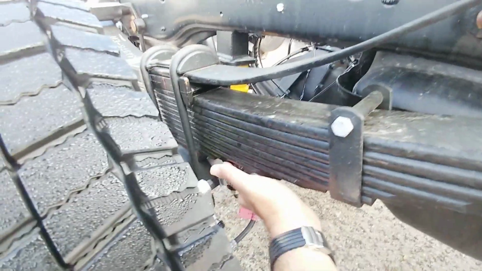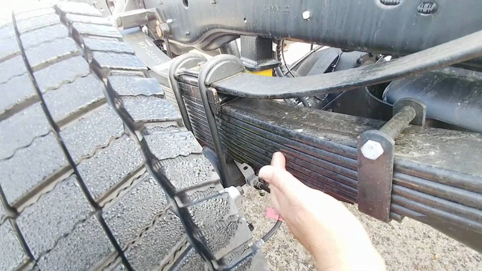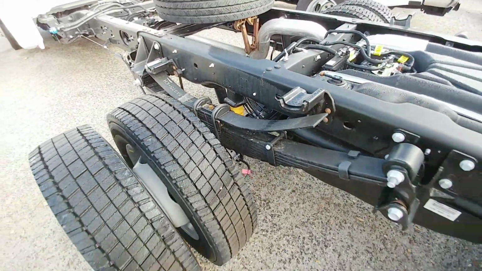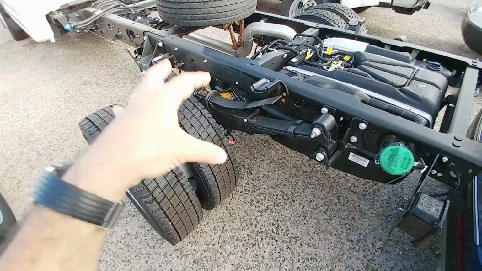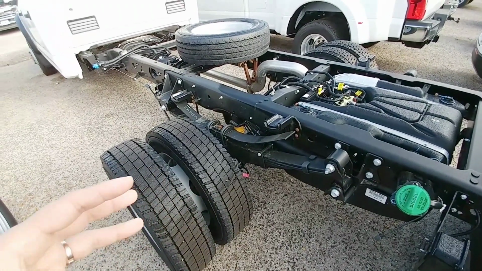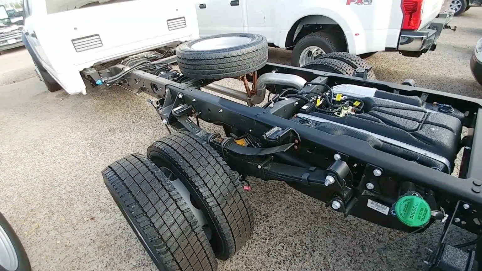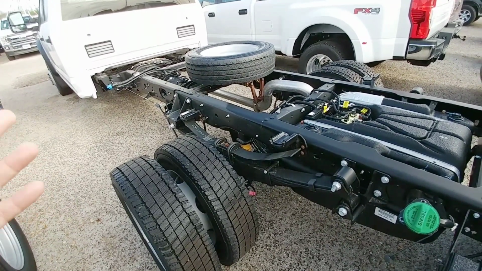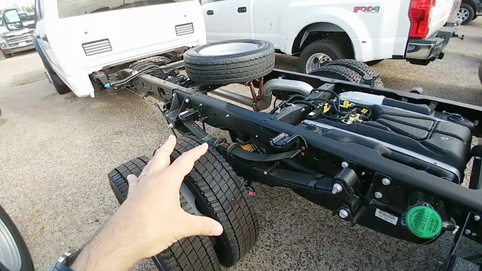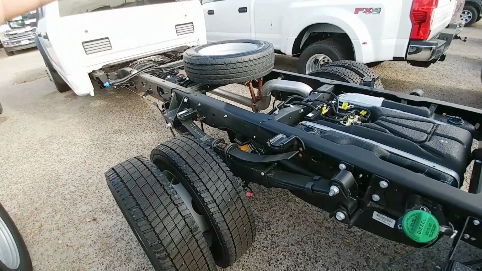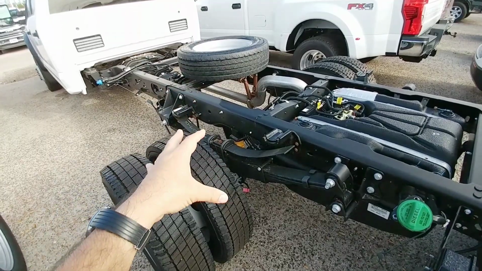You have 1, 2, 3, 4, 5, 6, 7, 8, 9, and 10 with the overload leaf. So moving these springs is significantly more difficult and would require a lot more weight. So if you have a very heavy toy hauler, if you have a very heavy fifth wheel gooseneck, this right here will handle the weight better simply because it has a much more robust leaf spring pack on the back of it.